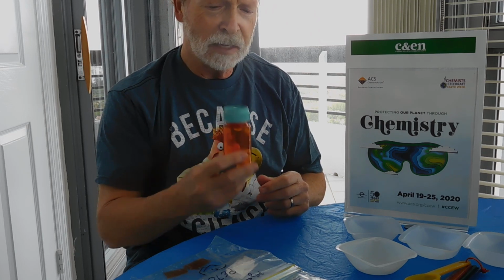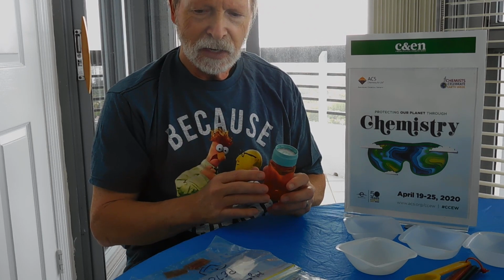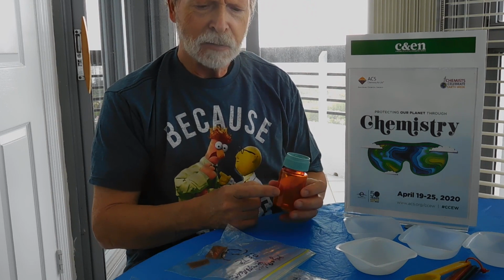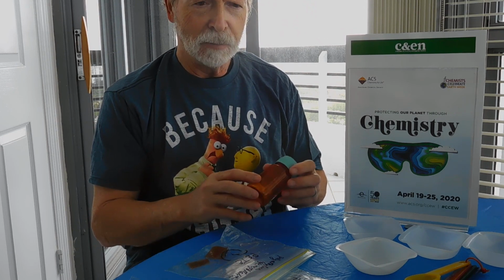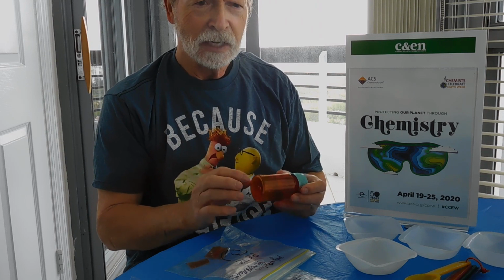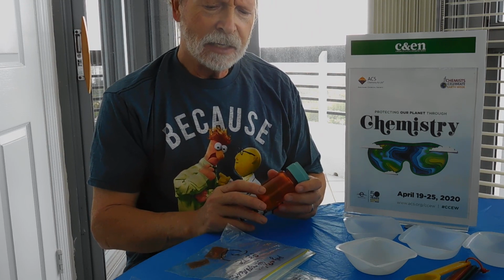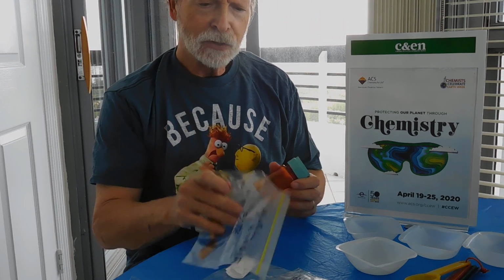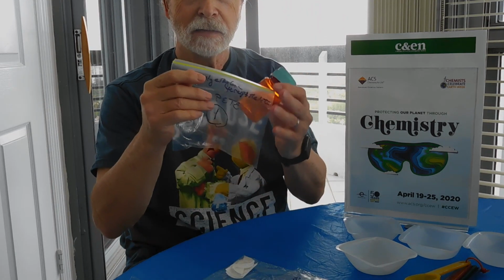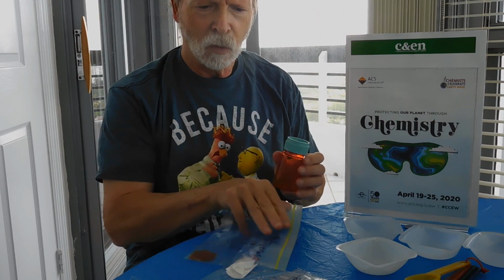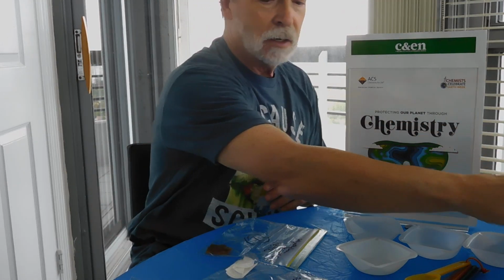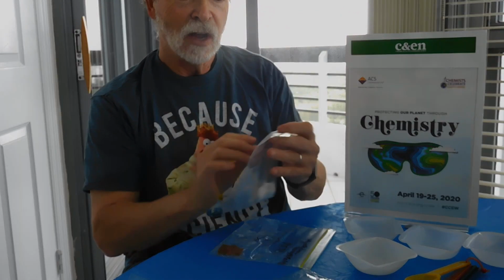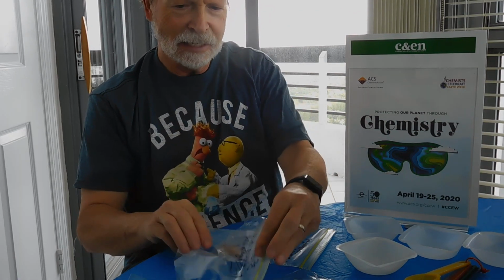So this is one of the devices that was used, and as it turns out, this particular plastic has the recycling code number 1, and it's known as PET, or polyethylene terephthalate. So I have labeled in this bag some of number 1. And then number 2, HDPE, which is high density polyethylene.